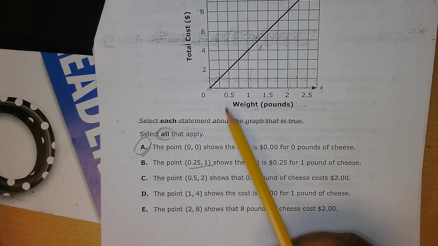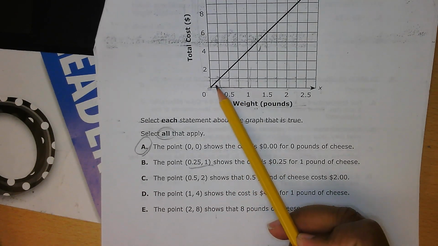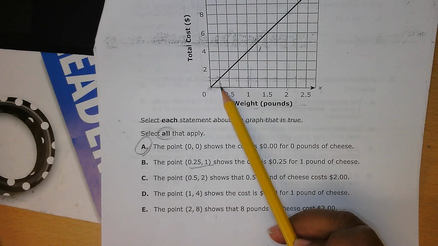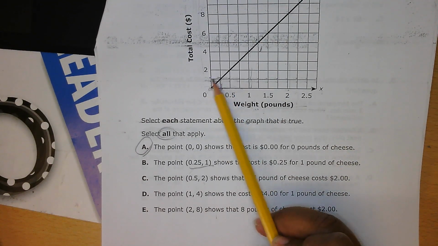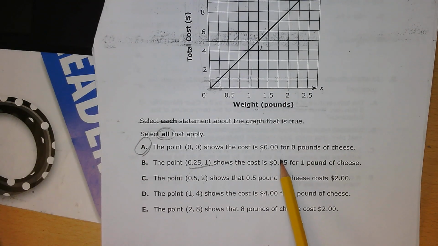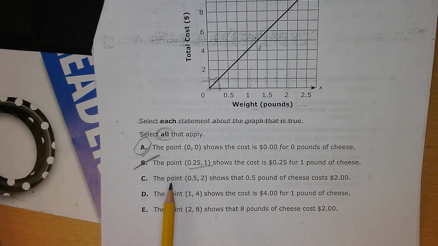B: the point 0.25, 1 shows the cost is $0.25 for 1 pound of cheese. Okay, let's go to 0.25, 1. Going over 0.25 is the weight and up is the money. So no, it is $1 for 0.25 pounds of cheese. So no, this is wrong. That's reversed.